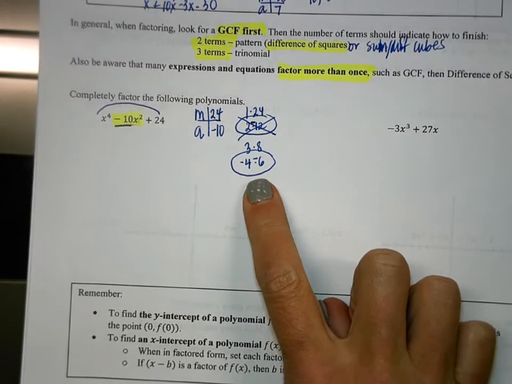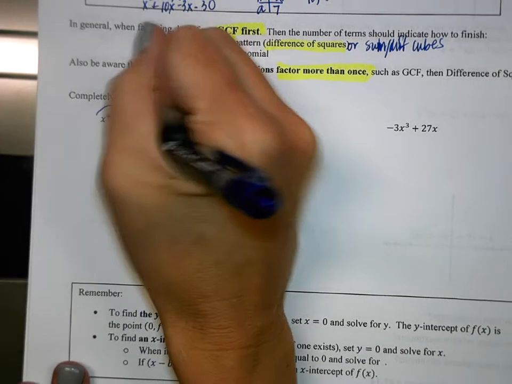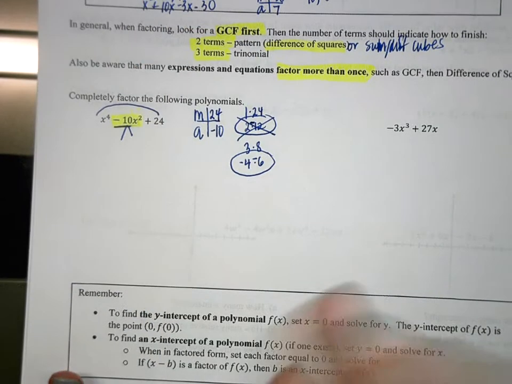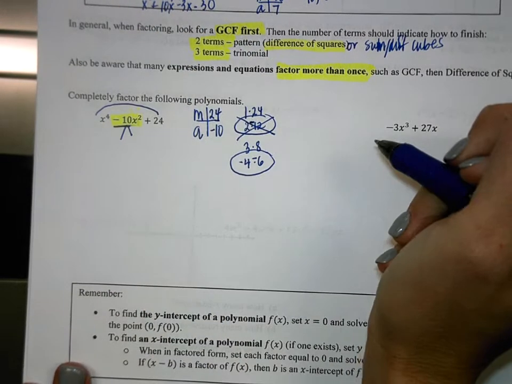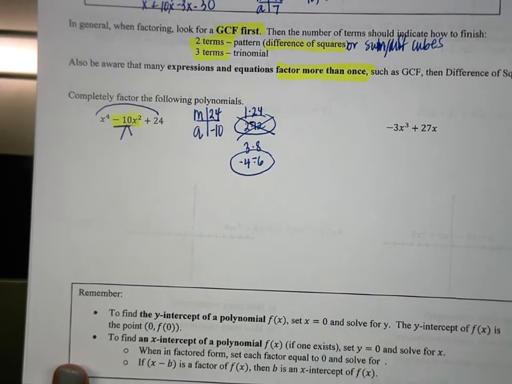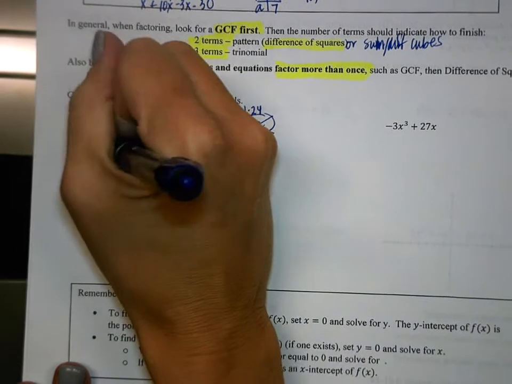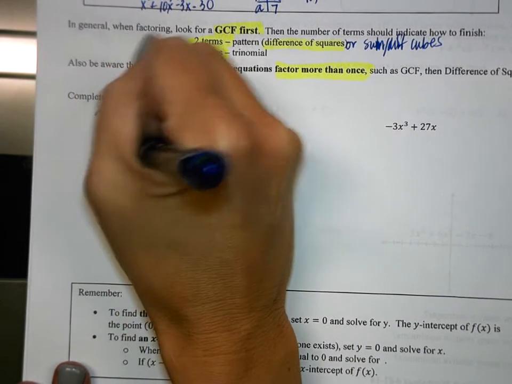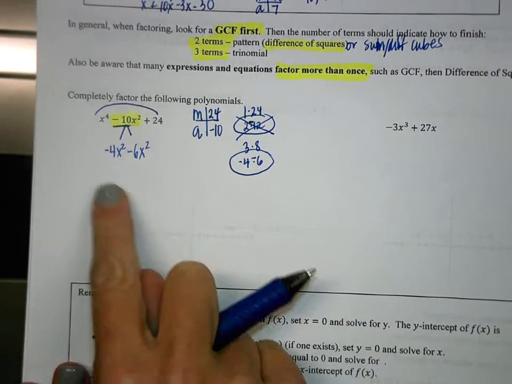Okay, so now remember that these two terms, we are basically using our negative 10x squared, and we're splitting them with these two numbers. And so since this is negative 10x squared, when I split that up with these two terms, they are both going to be x squareds because they would need to be able to add together to make that negative 10x squared. So I have a negative 4x squared and a negative 6x squared. Is everybody clear as to why I did that?